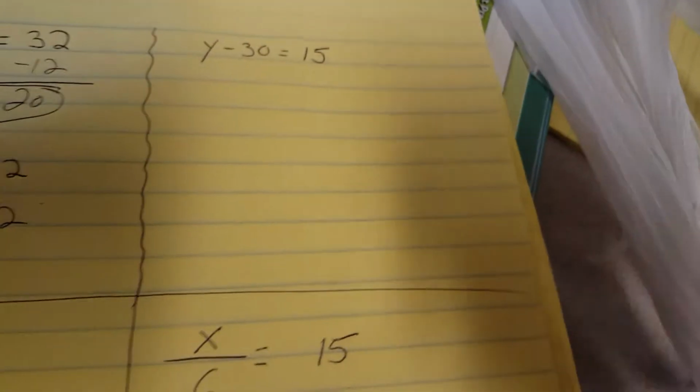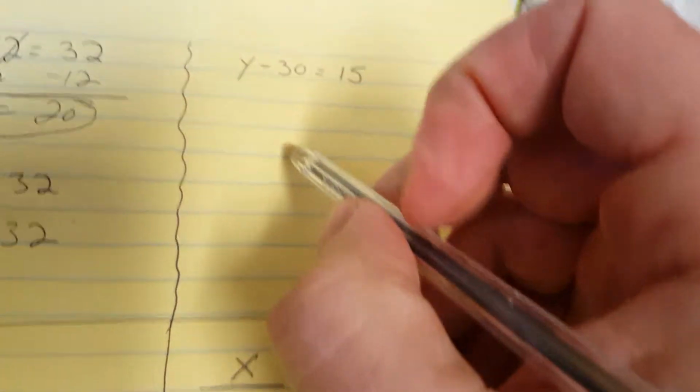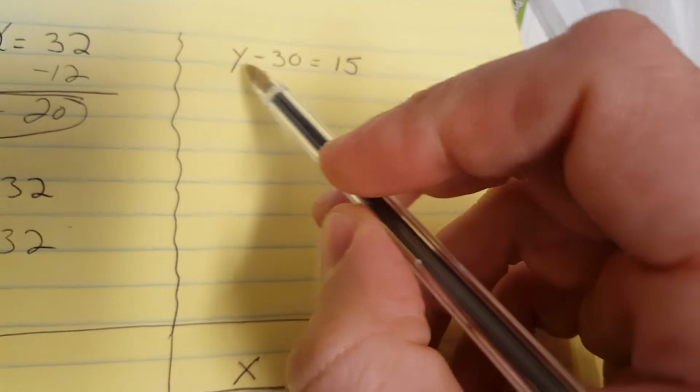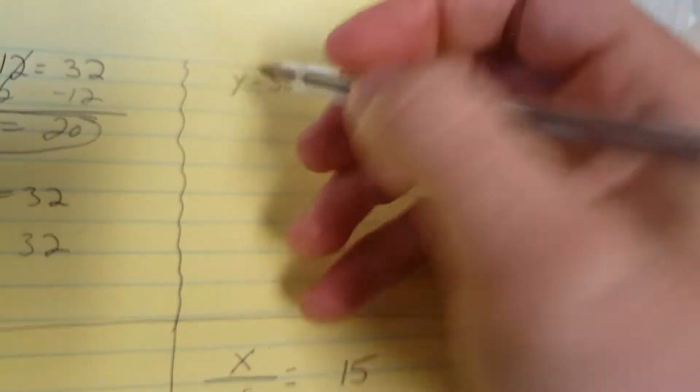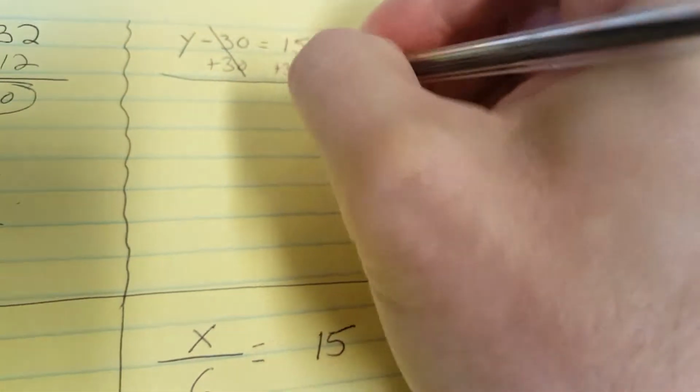All right, for a subtraction equation, how do we use the inverse operation? Well, again, we're going to do the opposite of the operation that's given. So here we have y minus 30, and the opposite of taking 30 away would be to add 30. And we're going to do that to both sides because we're trying to maintain equality. So now we have y equals 30 plus 15, which is 45.